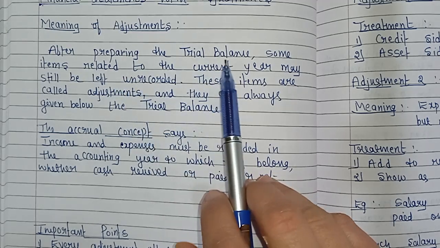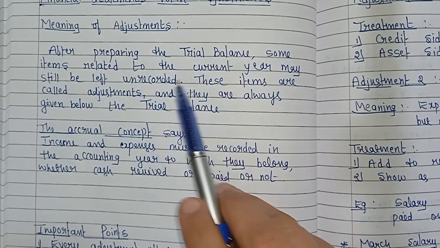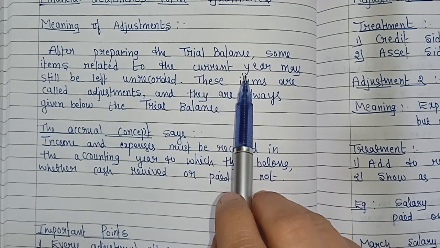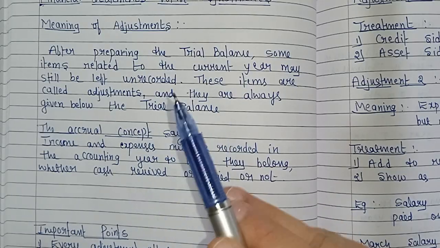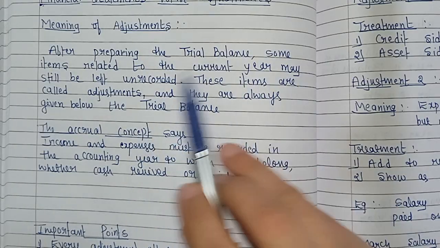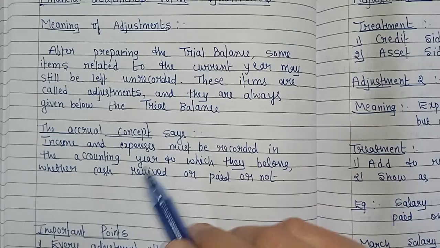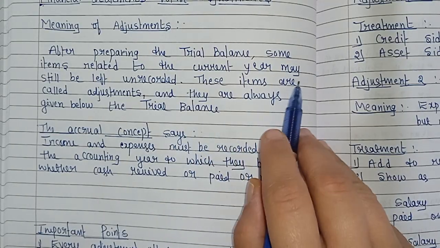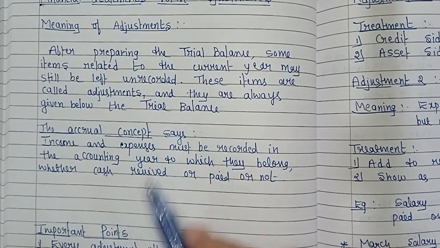After preparing the trial balance, some items related to the current year, clear, may still be left unrecorded, means they are not recorded. So these items are called adjustments and they are always given below the trial balance.